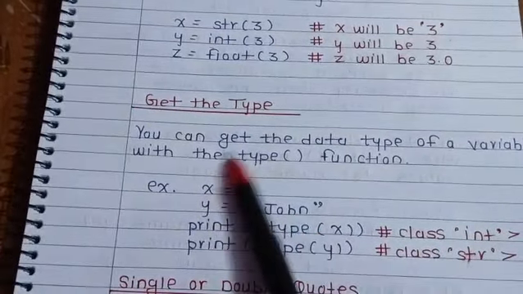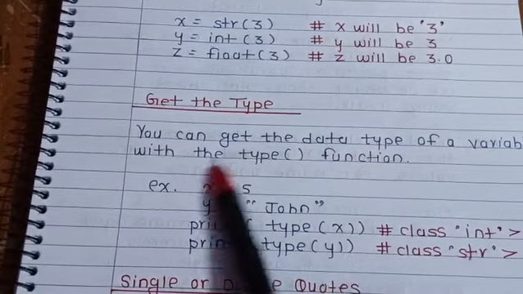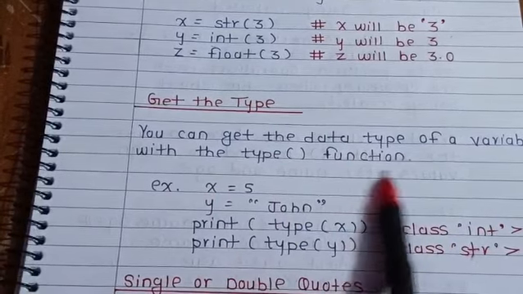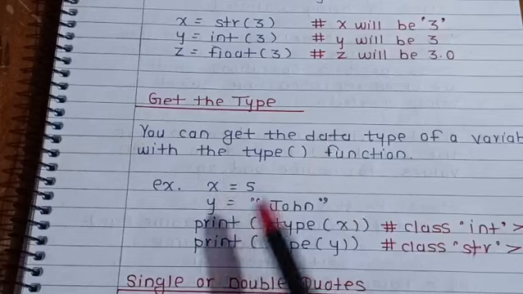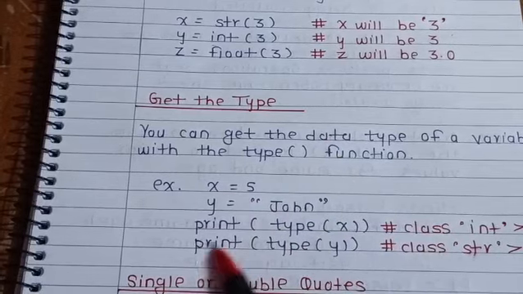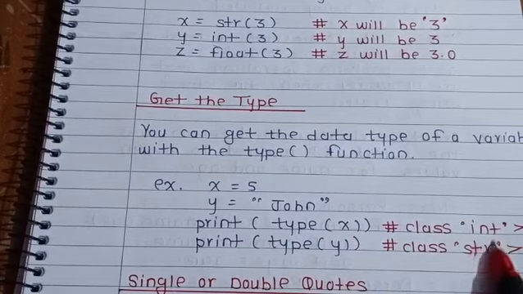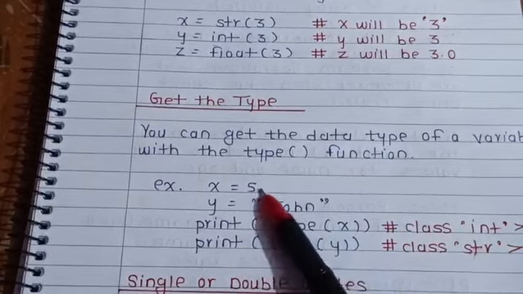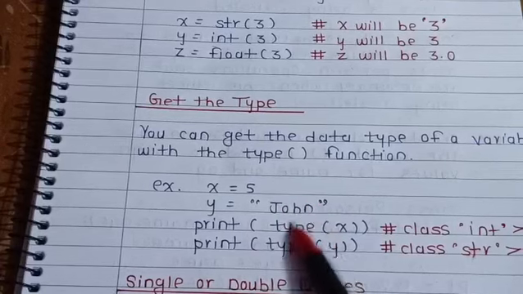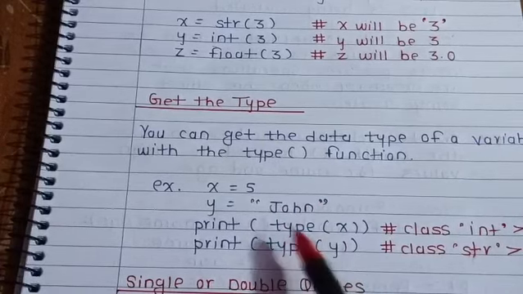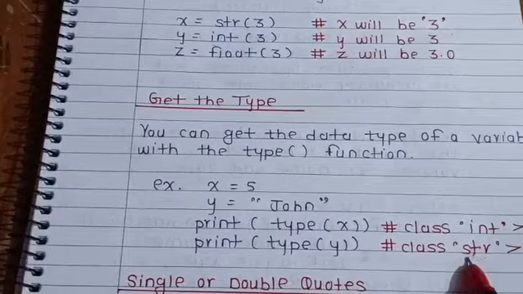Get the type. You can get the data type of a variable with the type function. So x equal to 5, y equal to "John", print type of x, class is int. So x is of type int, like 5 is an integer, John is a string, type of y is a string. This is the output of this code.